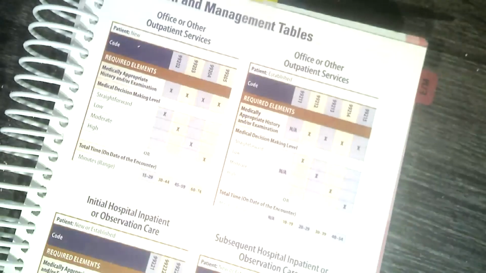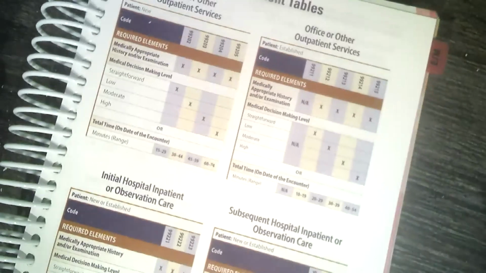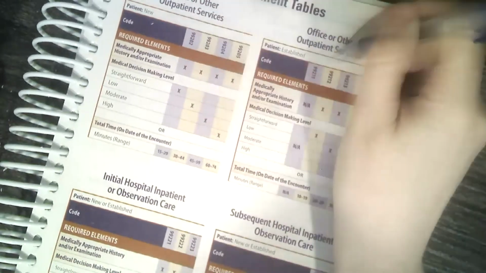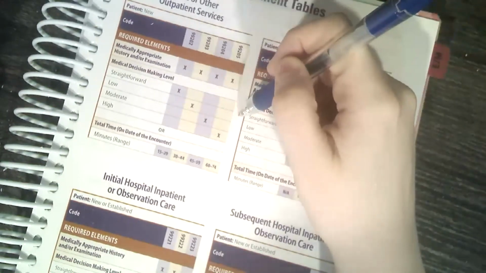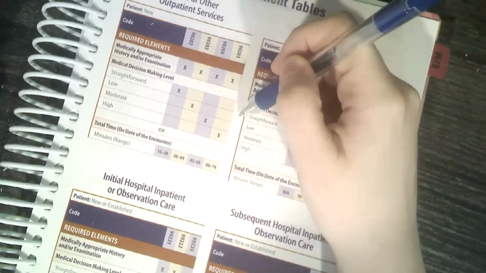So these are super helpful, particularly if you already know what the MDM is or the time is. This breaks down each of the sections for E&M and helps you figure out which code is the correct one to select from that category.